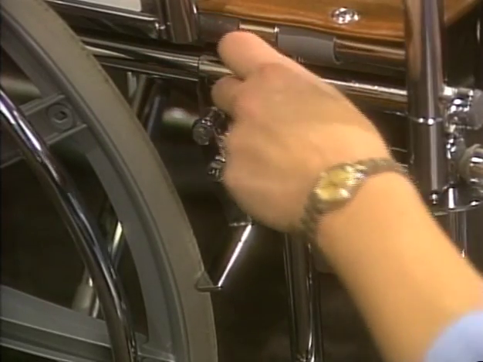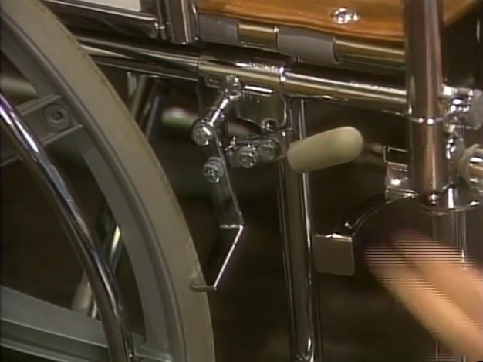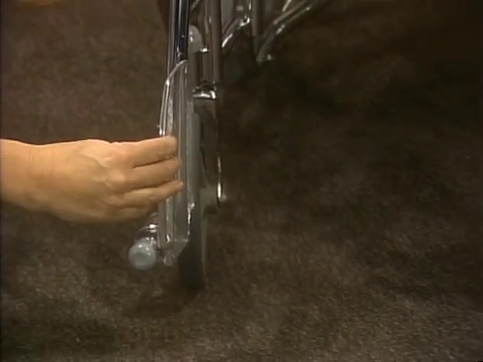Lock the brakes and remove or fold the footrest so the patient will not be injured. When the patient is lying in bed, there are two distinct parts to the procedure of transferring him into the wheelchair. First, help him to sit up, and then help him to transfer to the wheelchair. There are several ways to get the patient into a sitting position, depending on his abilities and level of participation.